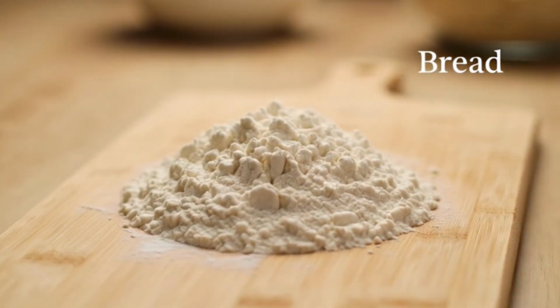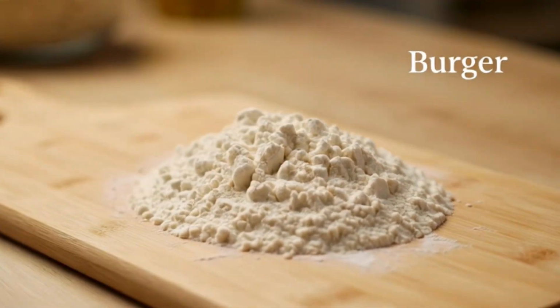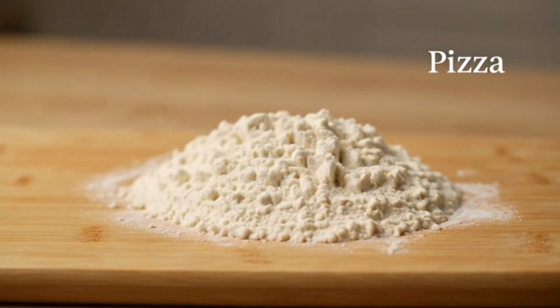Now imagine instead of buying finished bread, you are given raw flour. With that raw flour, you can make bread, but you can also make a sandwich roll, a burger bun, a pizza base, a pie, or a cake. The possibilities are completely open because nothing has been decided yet. That is what RAW means.